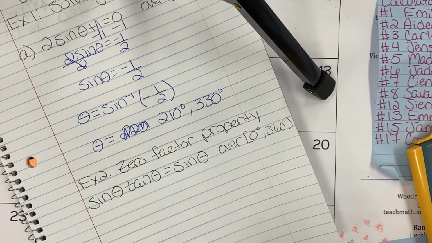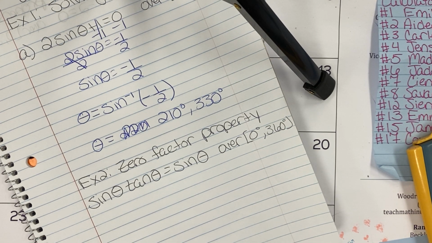All our rules of algebra are going to come back when we solve these equations. So you're going to see quadratics. You're going to see all these algebra rules flash back at you. And just think of sine, cosine, tangent as x's or y's or z's. Don't panic over them being a word or a function. Treat them like a variable.